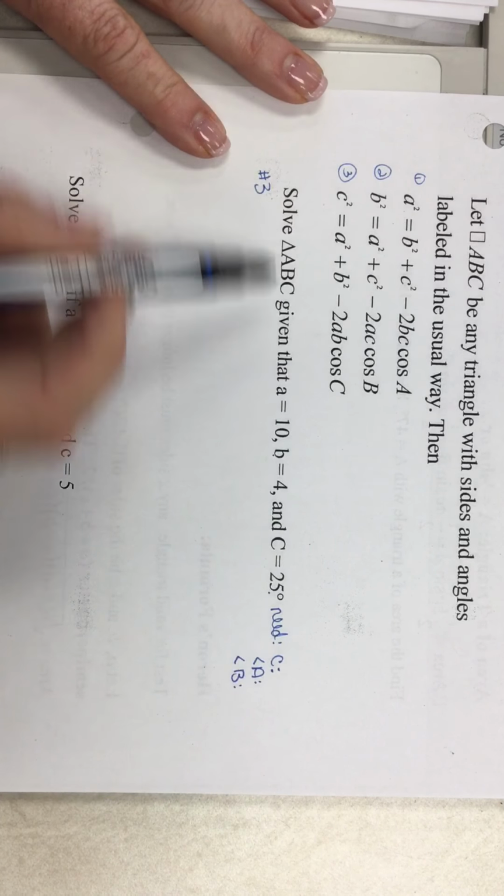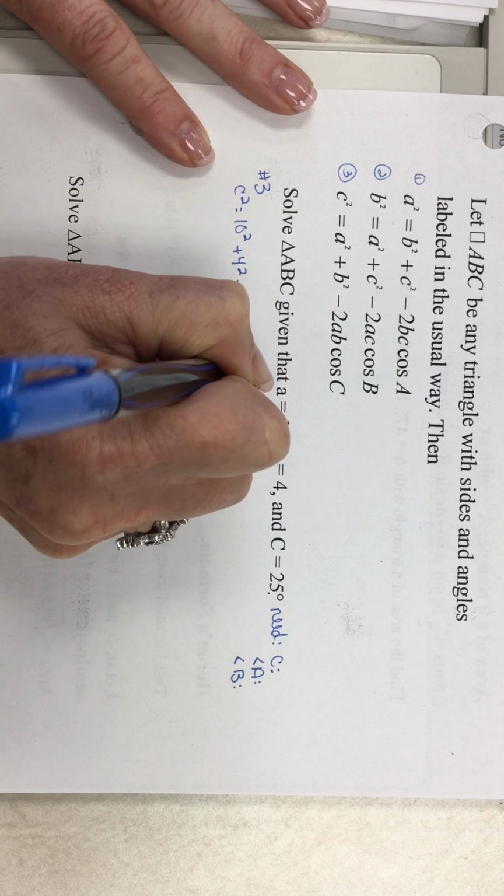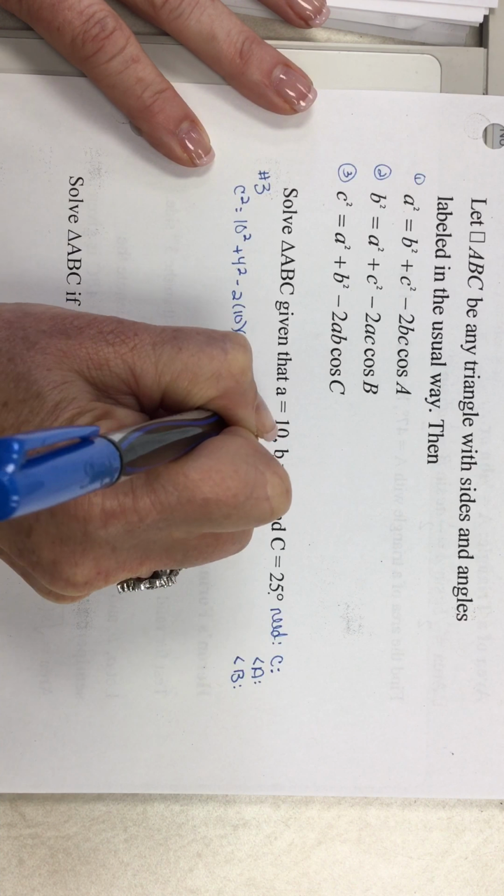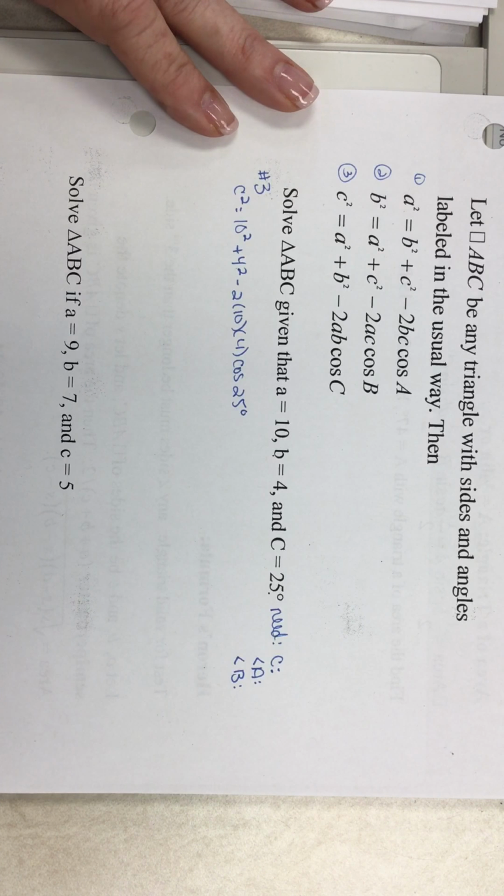A squared, so that's 10 squared, plus 4 squared, minus 2 times A times B times cosine of angle C, which is 25 degrees.